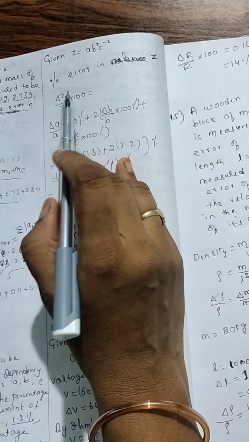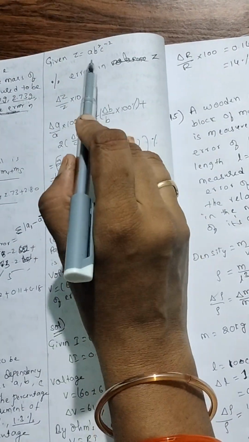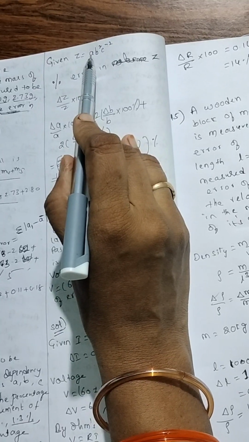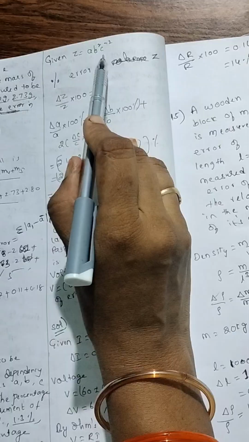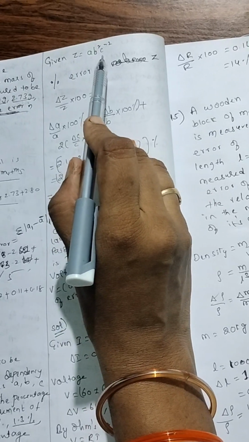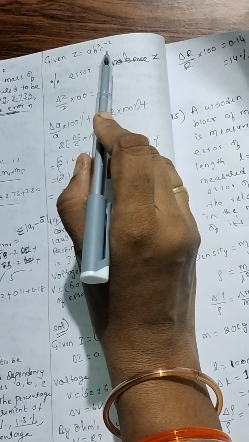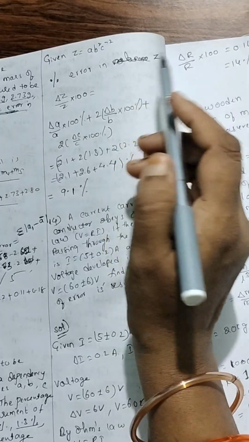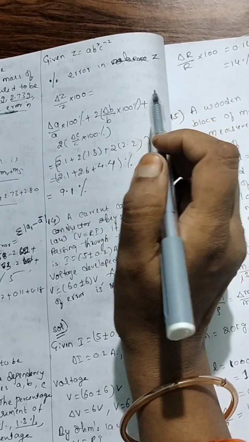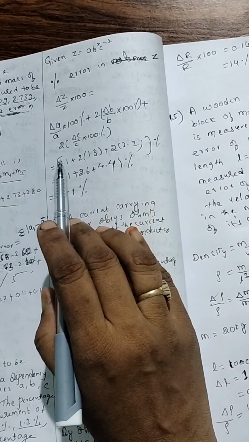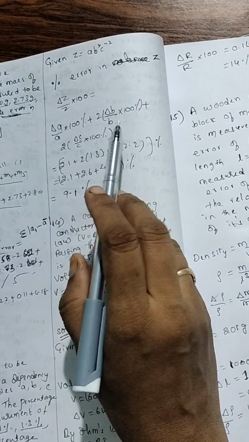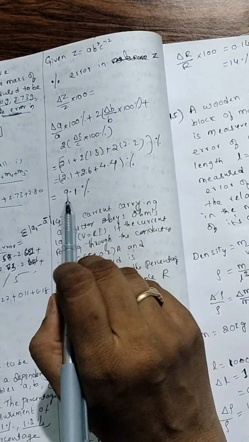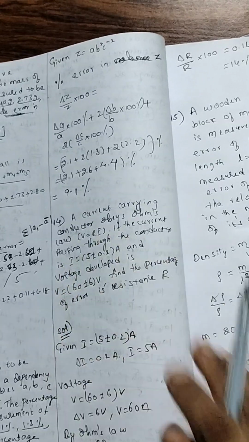What is the formula? The same formula we discussed up to now. Delta Z by Z into 100 equal to delta A by A into 100 plus, B square, no, 2 delta B by B into 100 plus C minus 2. Here we will not consider any negative values, even though it is minus, we will write plus 2 delta C by C into 100. So substitute the values: 2.1 plus 2 into 1.3 plus 2 into 2.2 percentage. You will get 9.1 percentage.